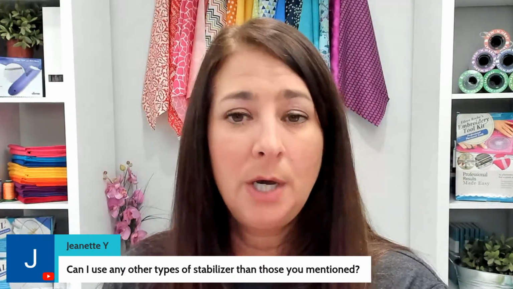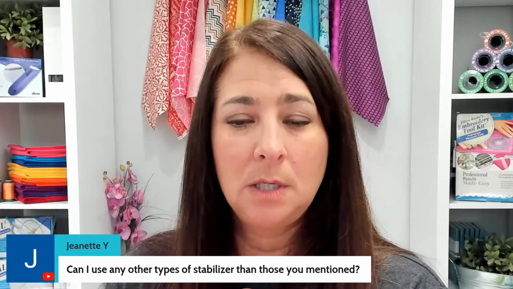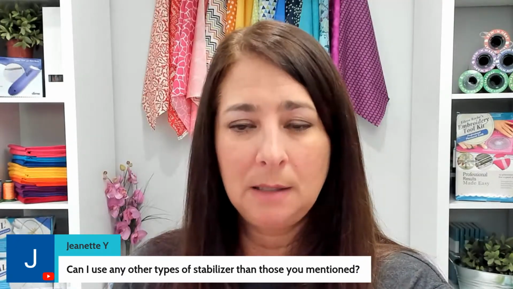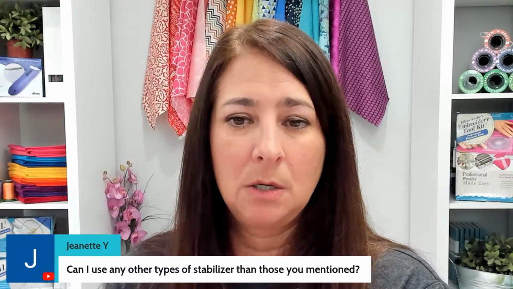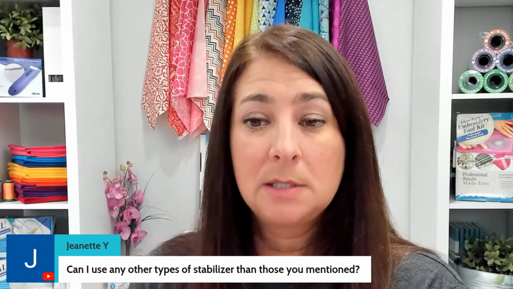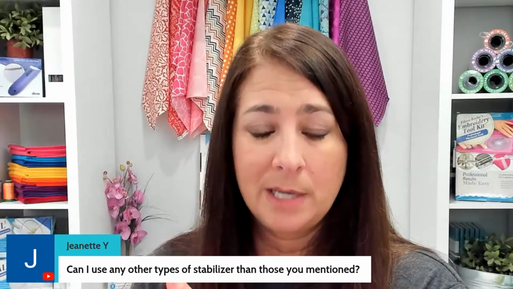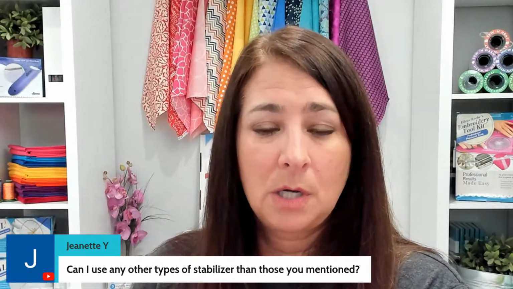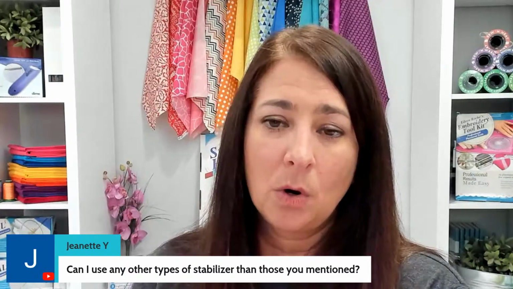And then Jeanette says, can you use any other type of stabilizer that you mentioned? So you could. I usually use a lightweight cutaway just so it doesn't add bulk to my label. But you certainly could use a tearaway. Just be careful when you turn your label inside out that you don't rip the tearaway stabilizer at the edge of the stitching. And other cutaway stabilizers might work well too.